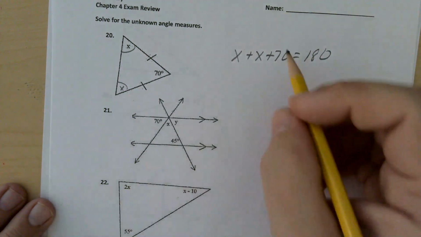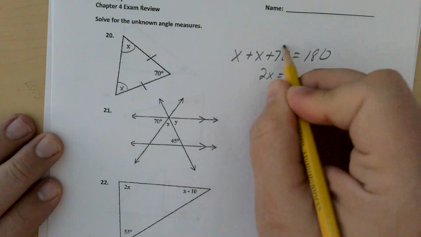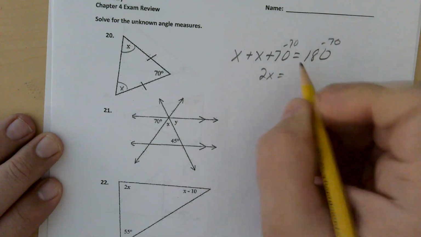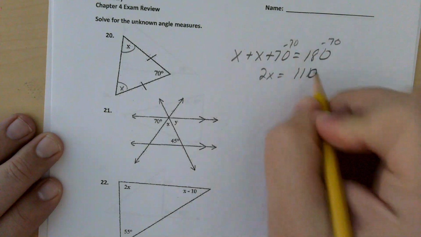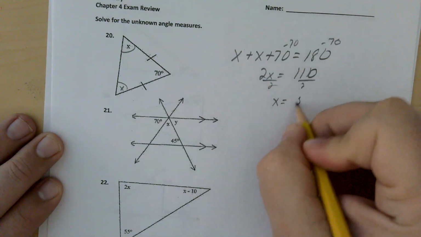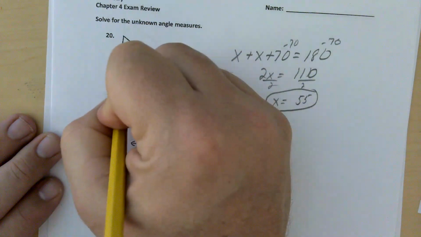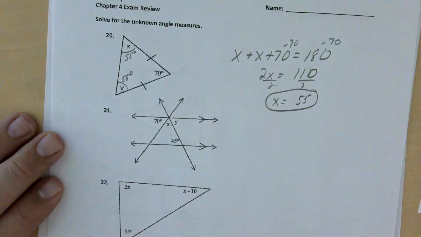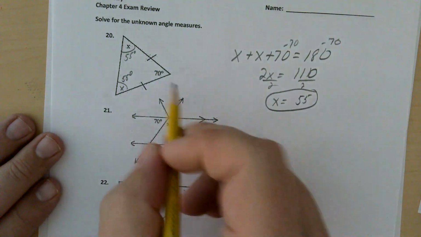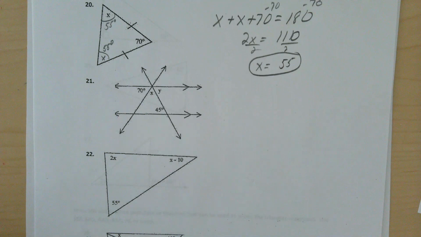Super easy to solve. Once you solve this, I'll subtract the 70 right away. You're going to get 110. Take half of 110, and just like that, we know these would each have to be 55 degrees. Again, add them all up. All three angles must add up to 180, so be on the lookout for that.